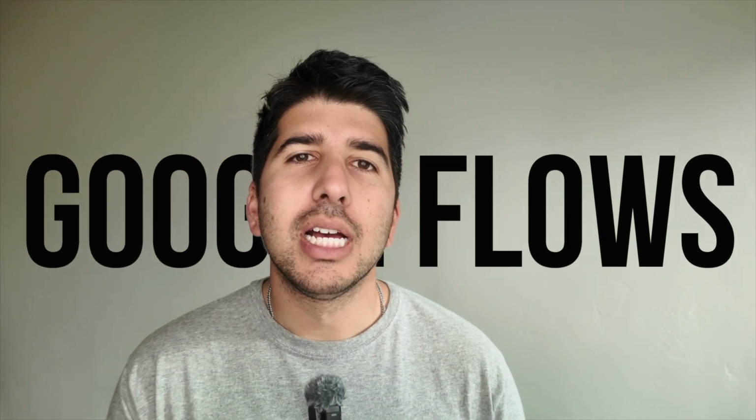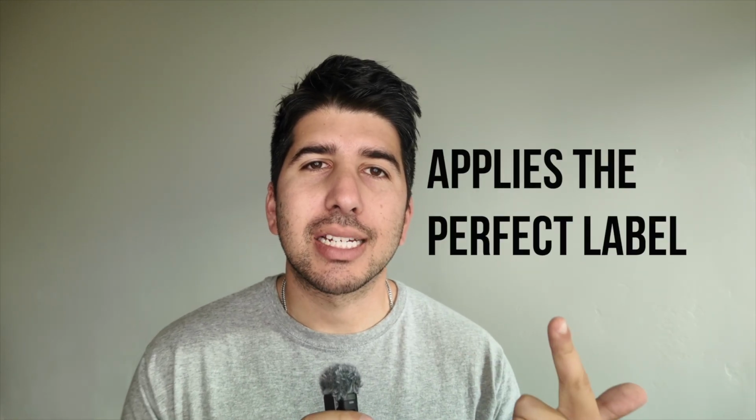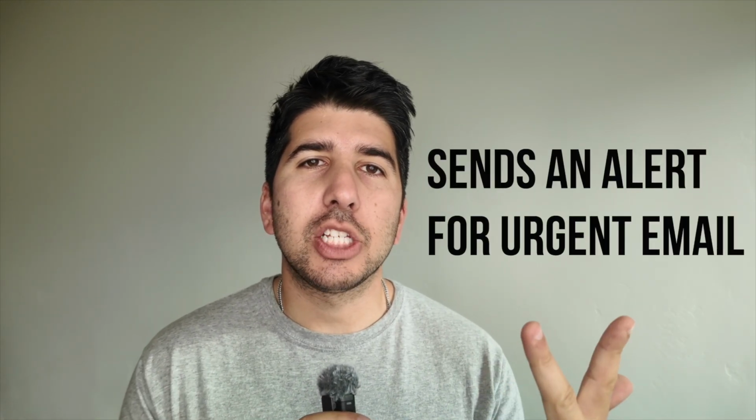Google Flows is an amazing new tool built right into your Gmail. Today we're going to build an email classifier that reads through your emails, applies the exact label that you want, and even sends you a Google Chat alert if there's a super time-sensitive email that just hit your inbox. Let's get started. There's no experience required. You'll be able to do this in less than 5 minutes.